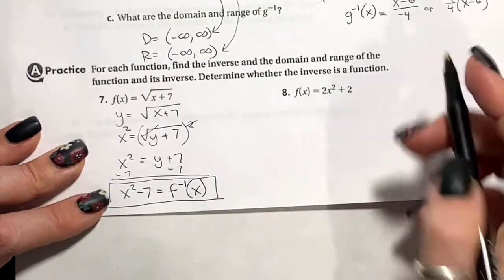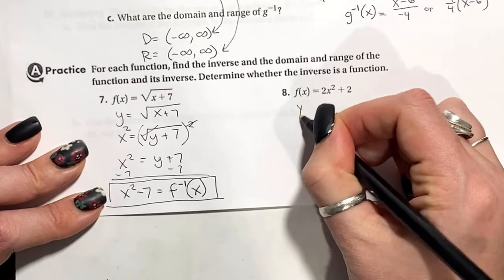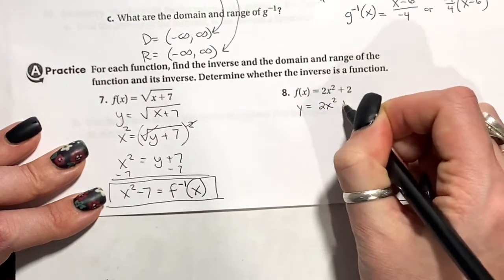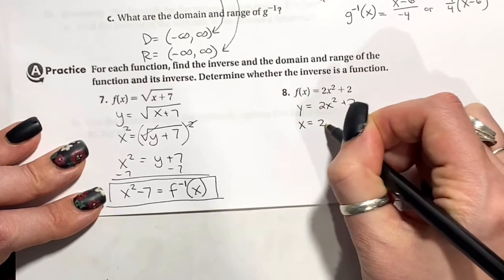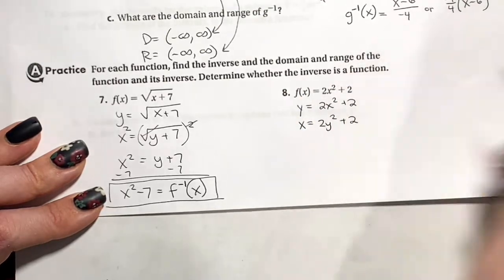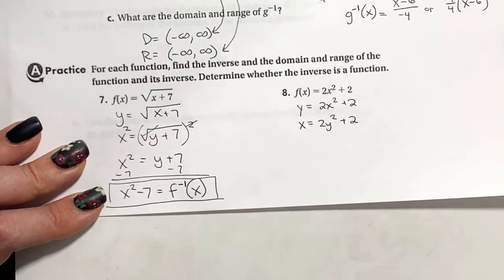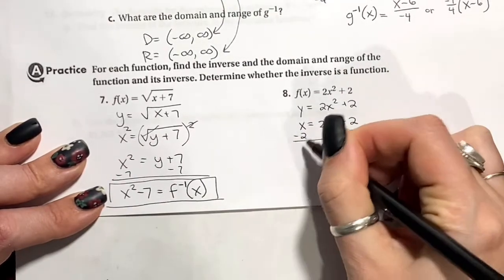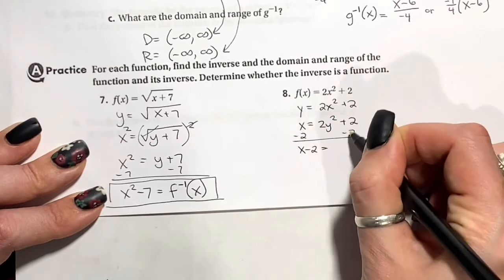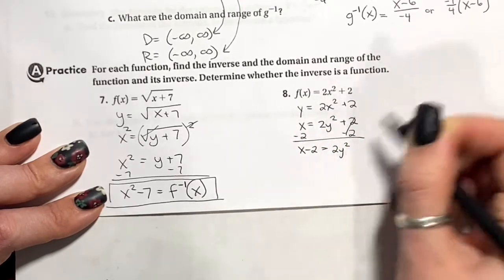And then let's just do this last one. I'm going to switch this to a y first. And then we're going to switch these places so that I have x equals 2y squared plus 2. And then start solving for y. So let's get rid of this plus 2 by subtracting it. So I have x subtract 2 equals 2y squared.